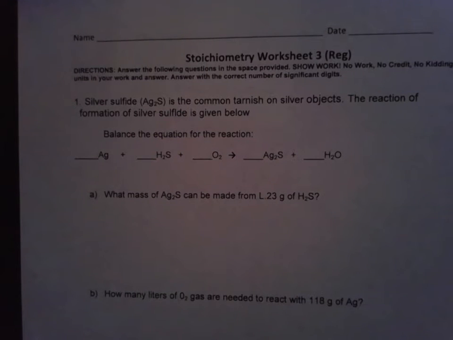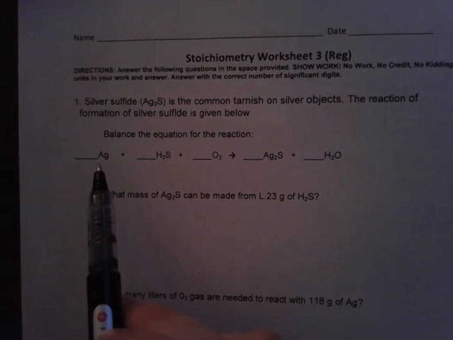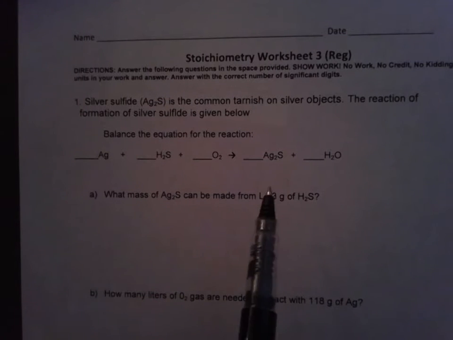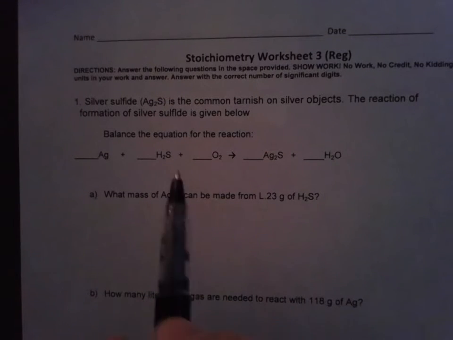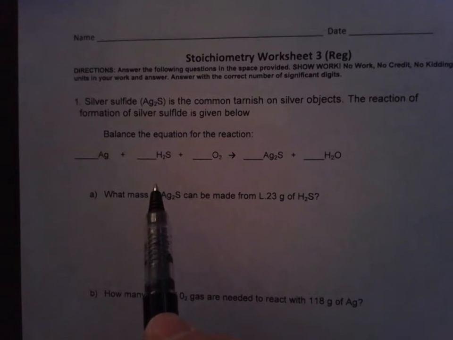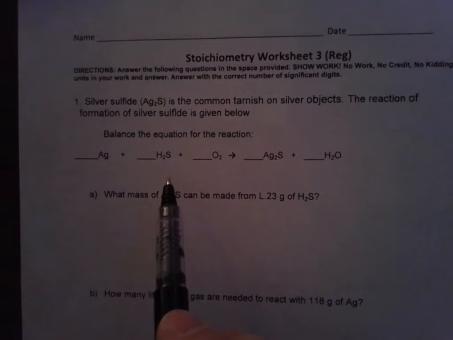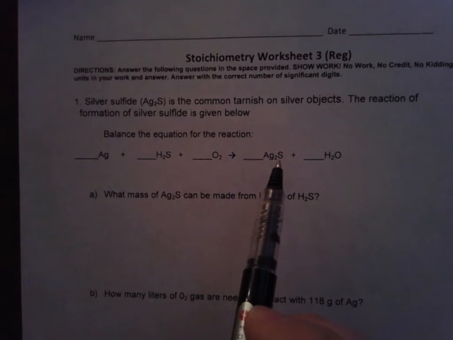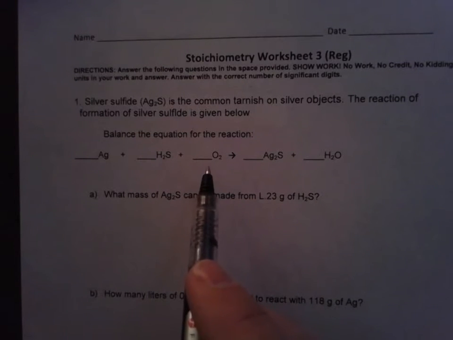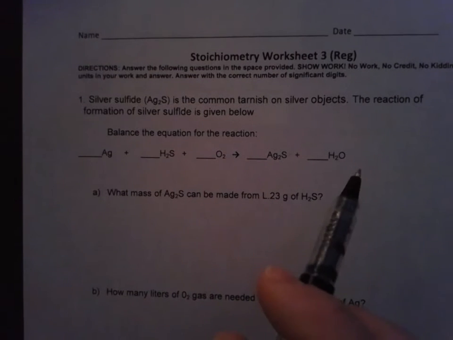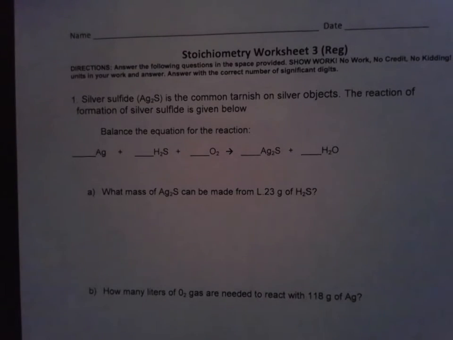So, how many Ag's do we have on the left side? How many on the right side? 2. Alright, how many H's do we have on each side? How many S's? 2. Oh, wait. 1. 1. And how many O's do we have? 2. And 1. So we need to make silver and oxygen balance out.